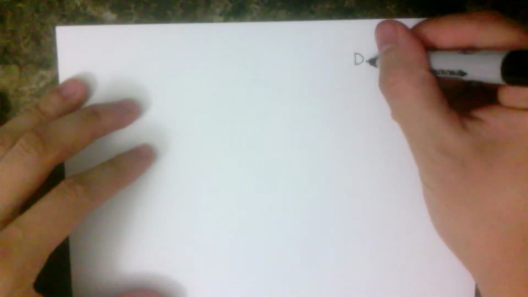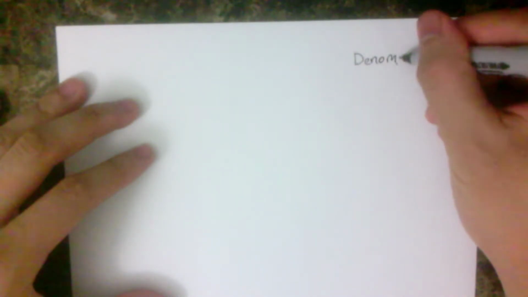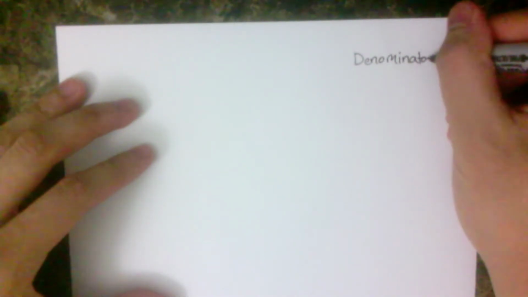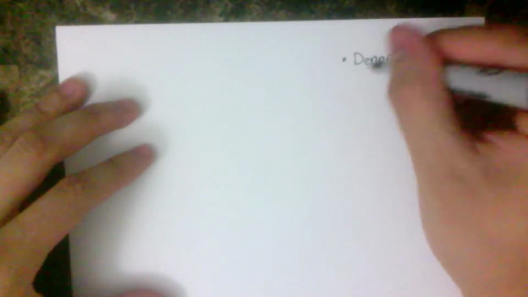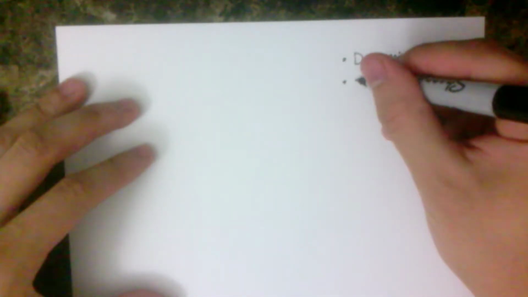Keep in mind that there are a few priorities that you're going to use for this test. Now, this isn't set true for every single equation in the world, but typically you want to clear denominators first. And then you want to clear out any addition and subtraction.